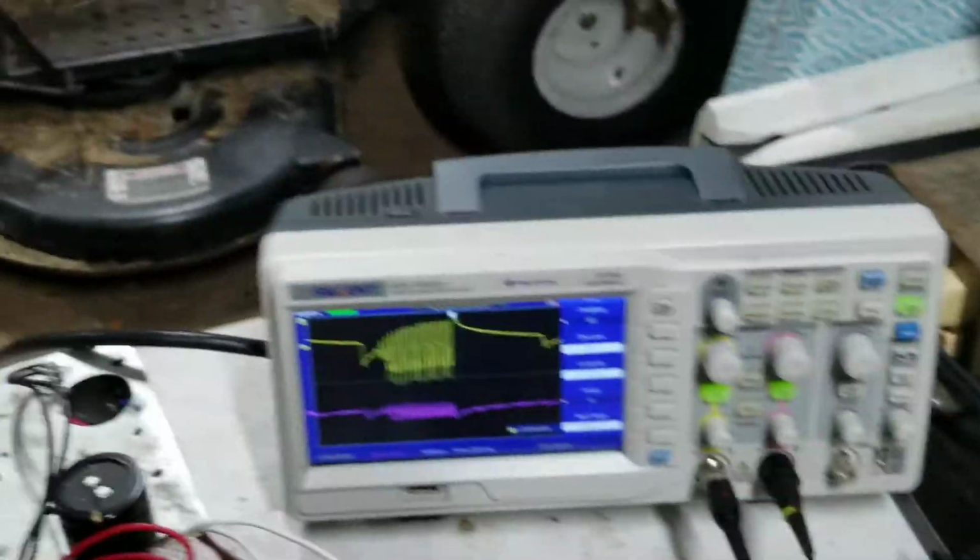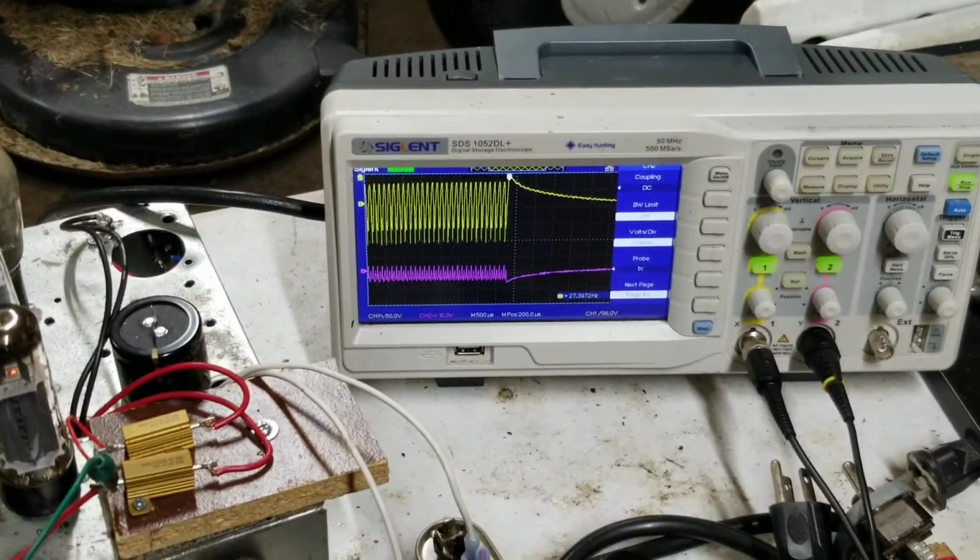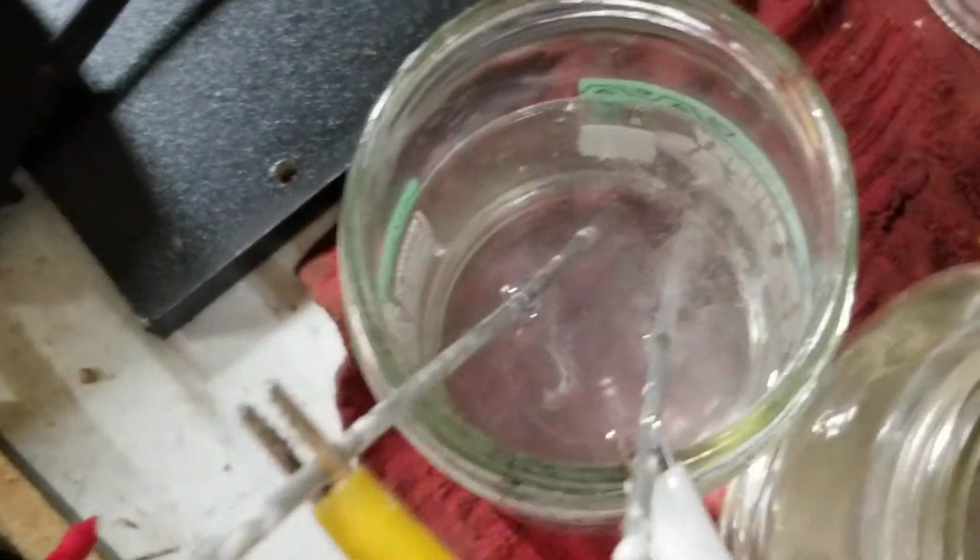But it's strange because it's not so much frequency dependent. I could pretty much go anywhere with the frequency, and you know, you still get some.